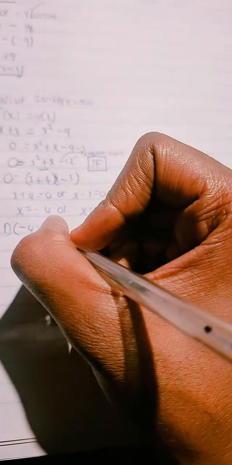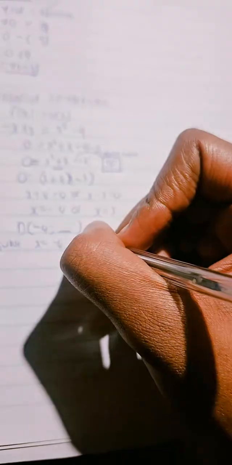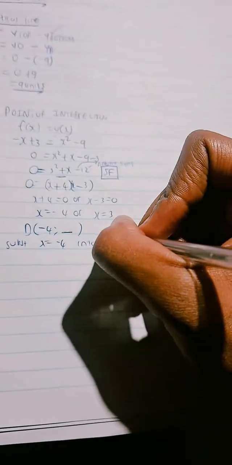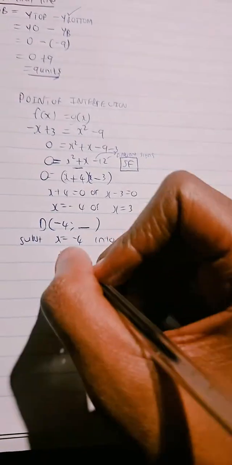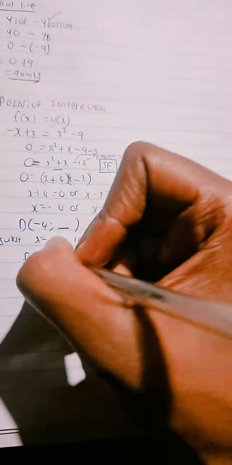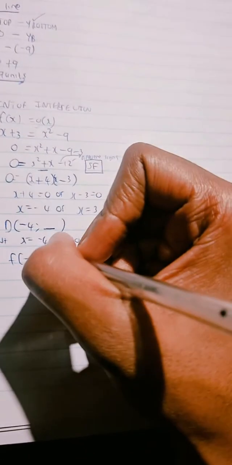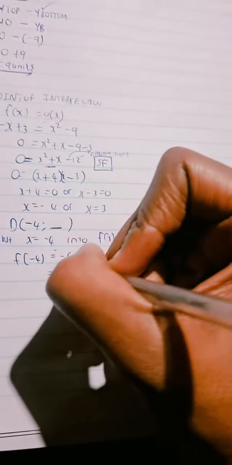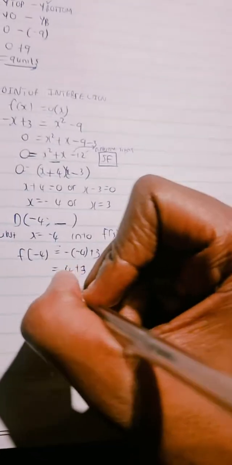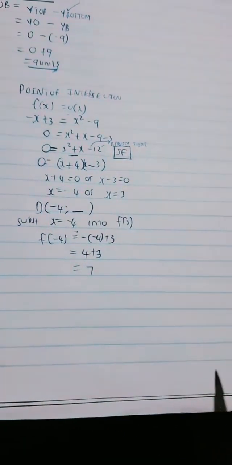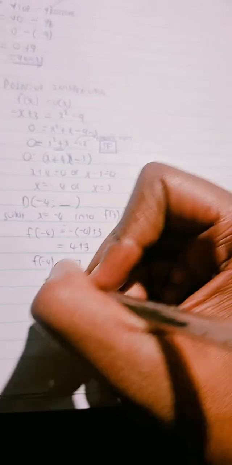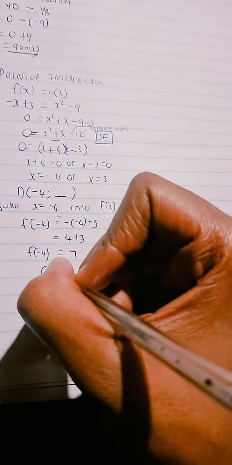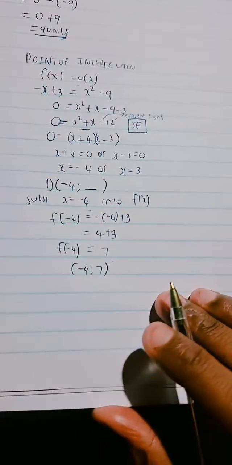All right. Now we need the y value. So what do we do? We substitute x is equal to negative 4 into any of the two functions, either f of x or g of x, it doesn't matter which one. So I'm going to substitute negative 4 into f of x. When I do so, f of negative 4 is equal to negative into negative 4, plus 3. That gives us positive 4 plus 3, which is 7. So f of negative 4 gives you 7. So that means we have negative 4 and 7.